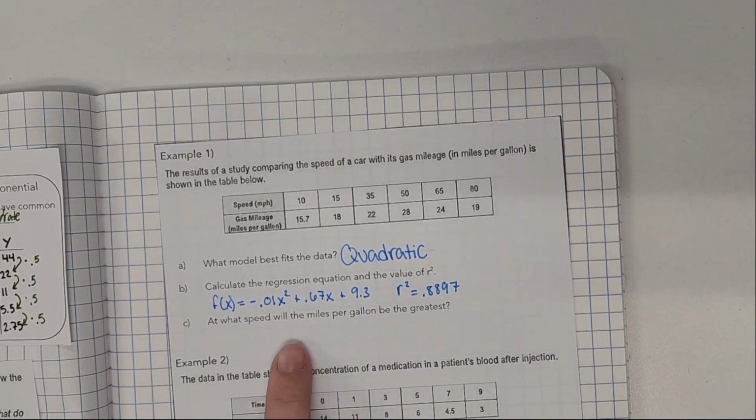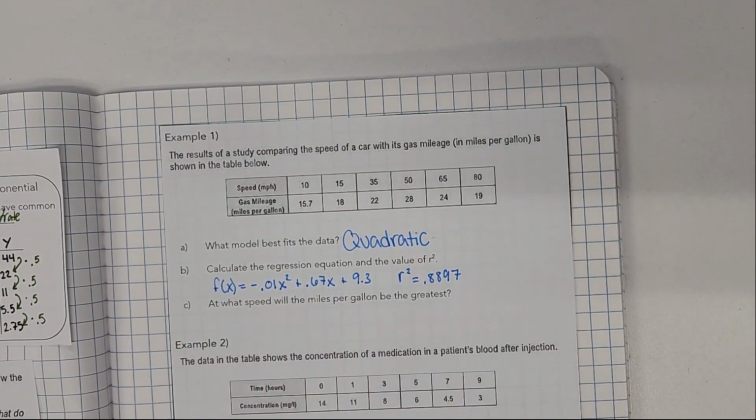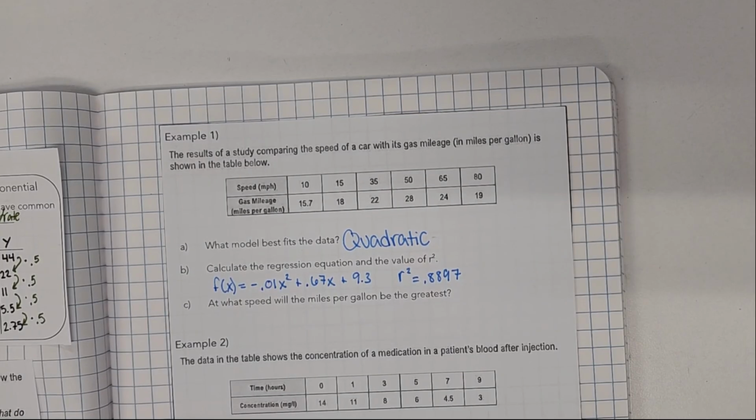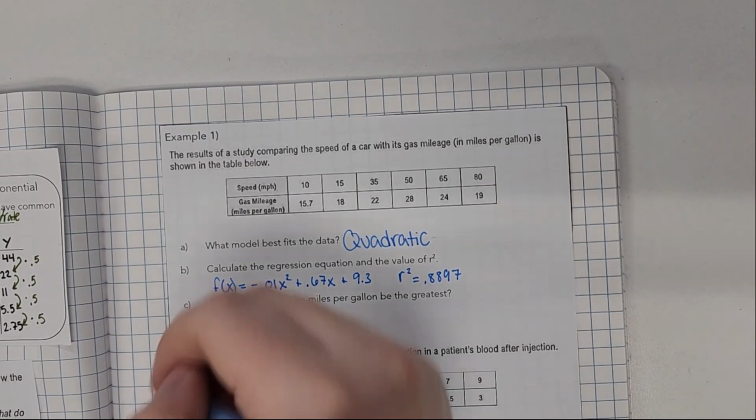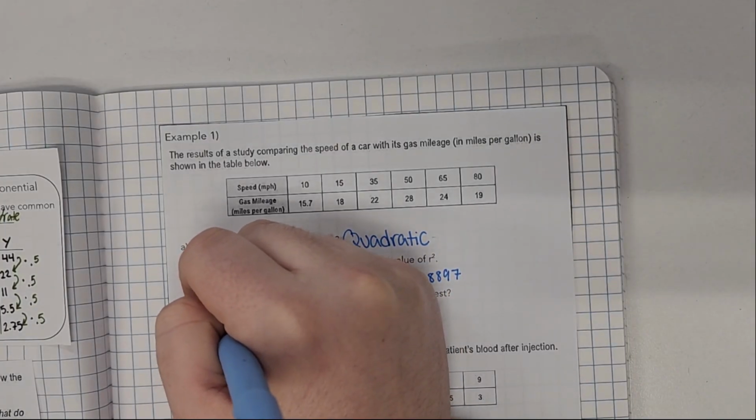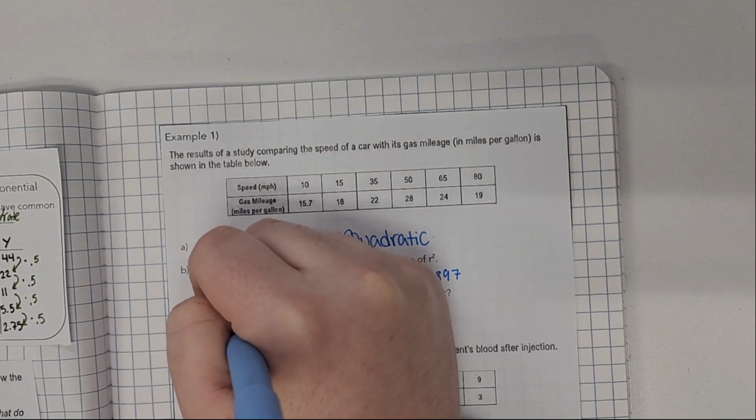All right, now part C says, at what speed will the miles per gallon be the greatest? Well, this is a quadratic. So the greatest value is going to be at the vertex. So I'm going to make note of this, that this is at the vertex.